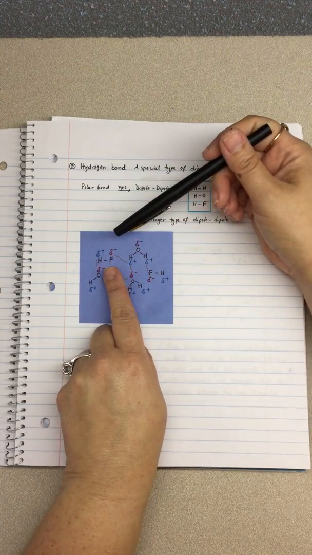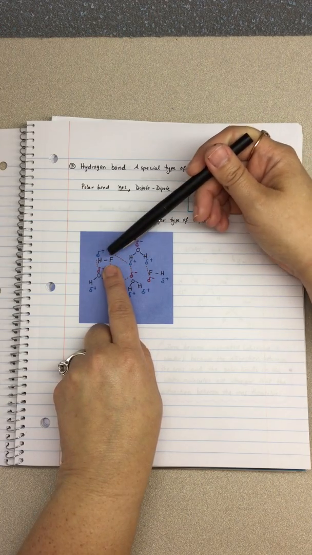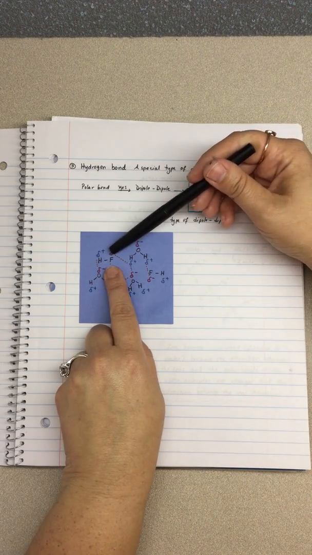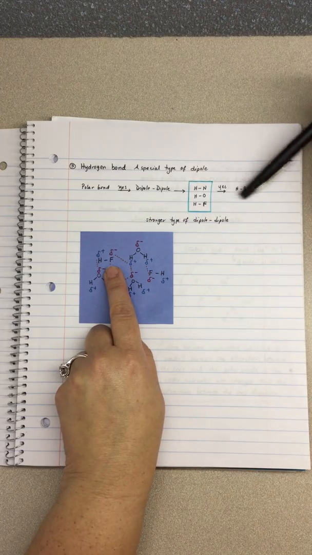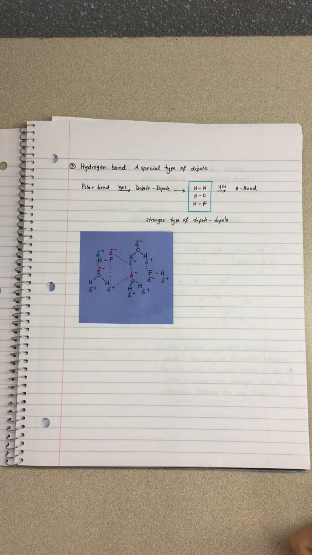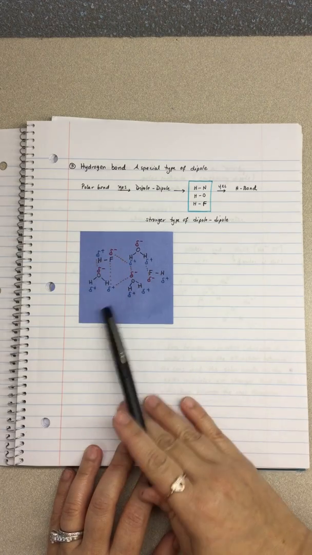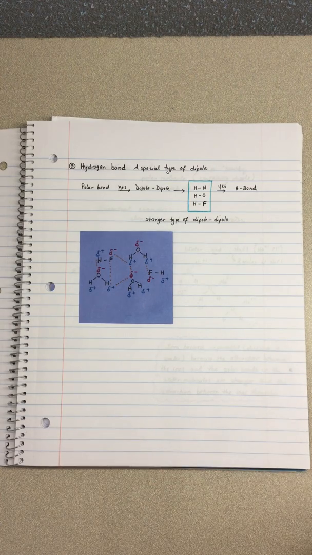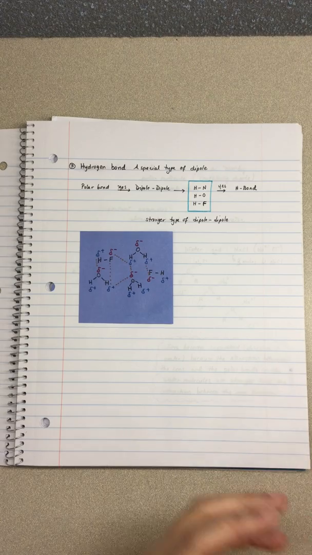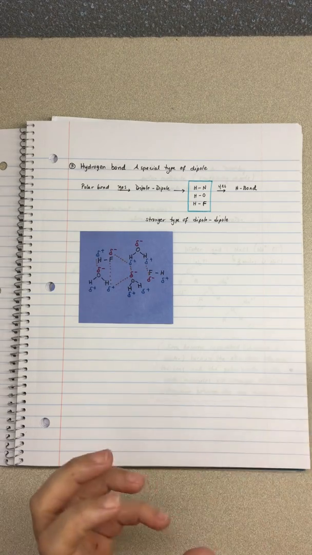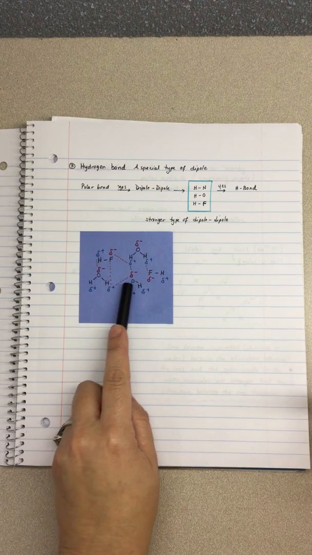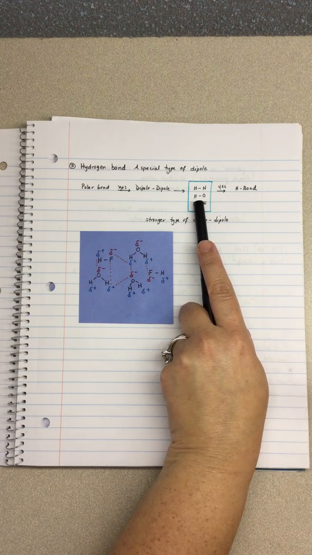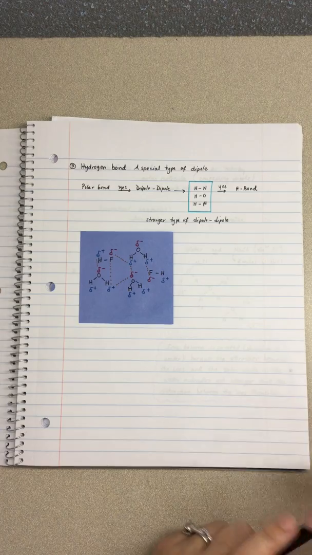Now your IMF right here is between an F and an H. FH is listed right here, HF. So that attraction is a dipole-dipole, and it's also a hydrogen bond. So all the lines that I drew here, negative and positive, opposite charges, are going to be dipole-dipole and also hydrogen bonds because of the type of atoms that are attracting each other. H with O, HO, is a polar bond, and it's listed as a bond that you need to have for you to have hydrogen bonding.